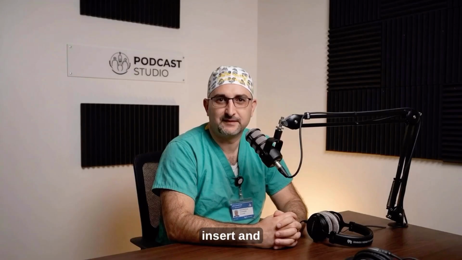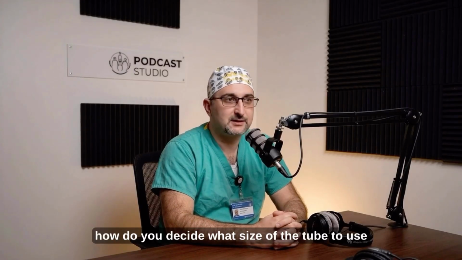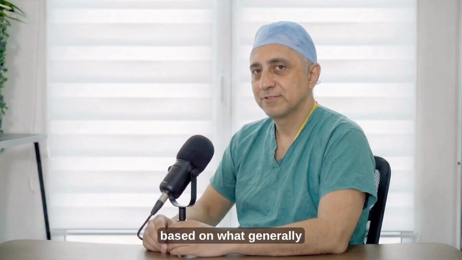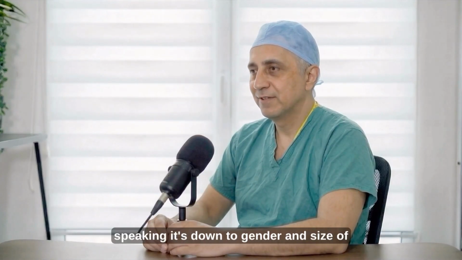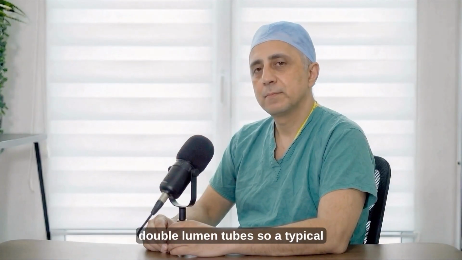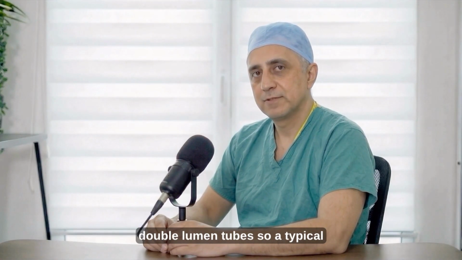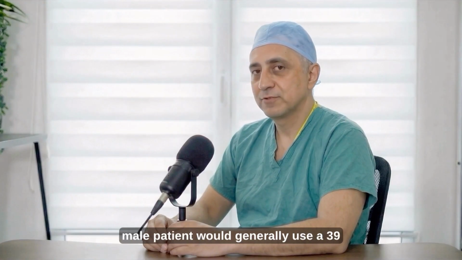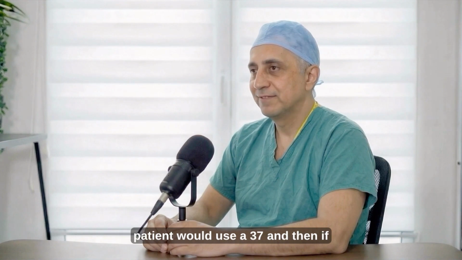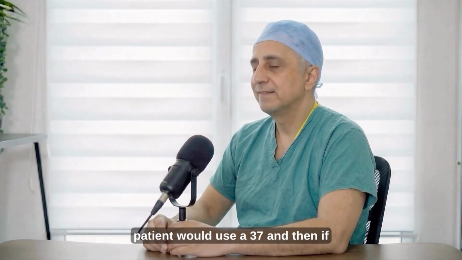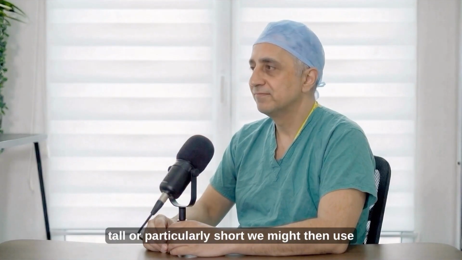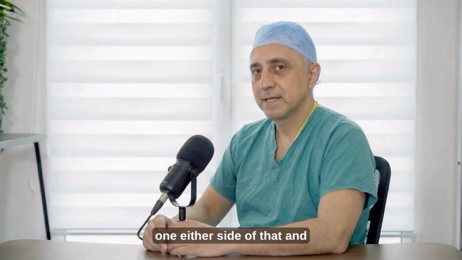And how do you decide what size of tube to use, based on what? Generally speaking, it's down to gender and size of patient, in terms of the sizing of double-lumen tubes. A typical male patient would generally use a 39 French tube. A typical female patient would use a 37. And then if they're particularly tall or particularly short, we might use one size either side of that.